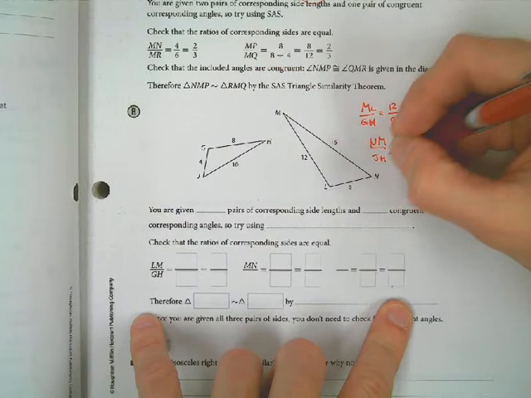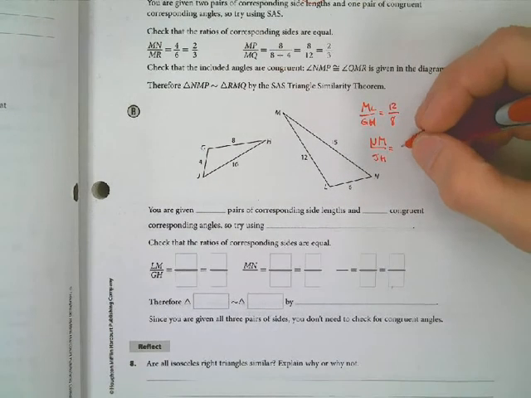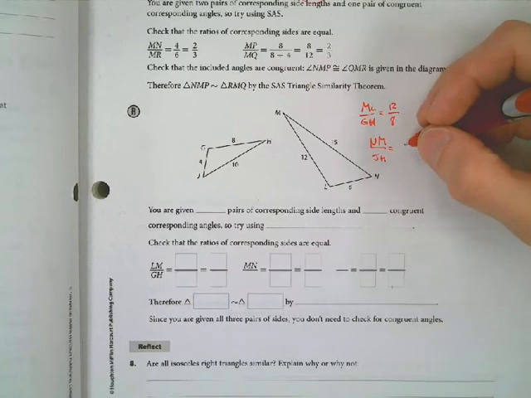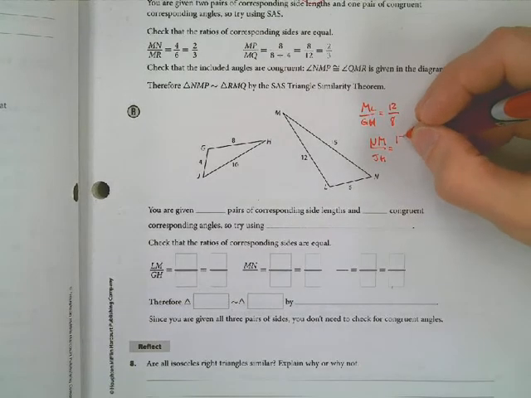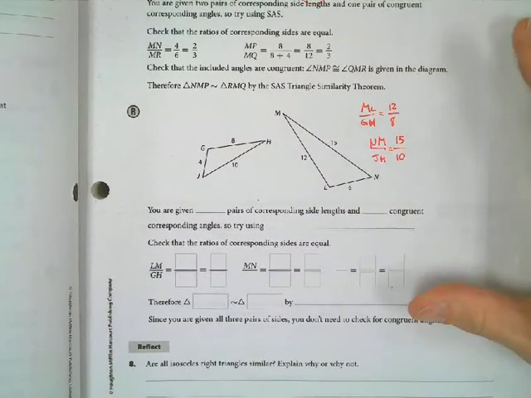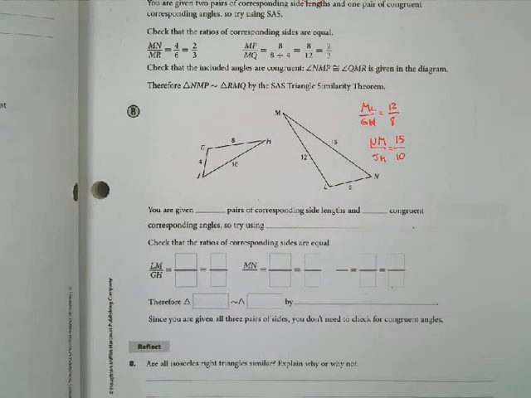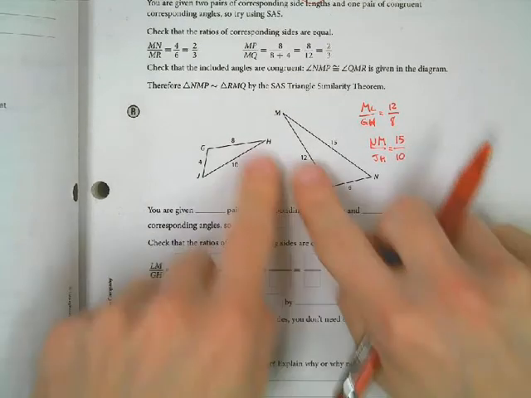Since I already did ML over GH, I'm going to do NM on top, because ML was on top. That's from the right-hand triangle here. And then you said that was JH. Good. And what are those measures? NM is what length? 15, good, over the JH, which is 10.